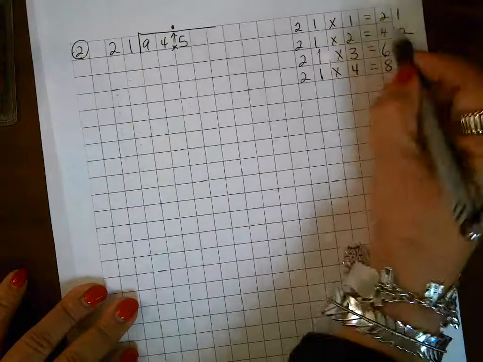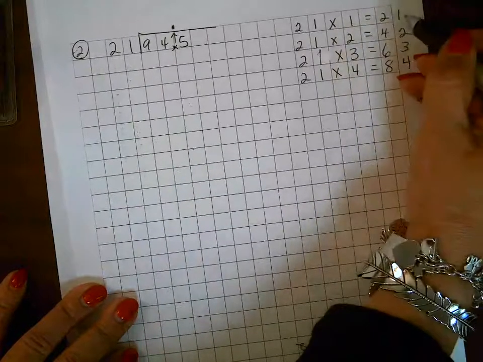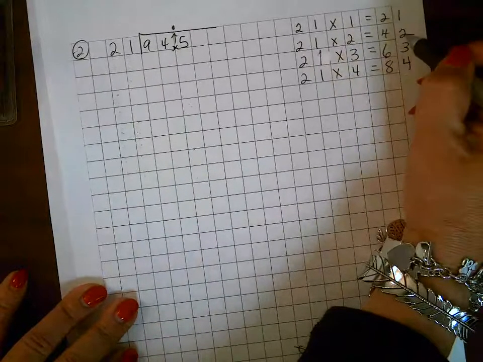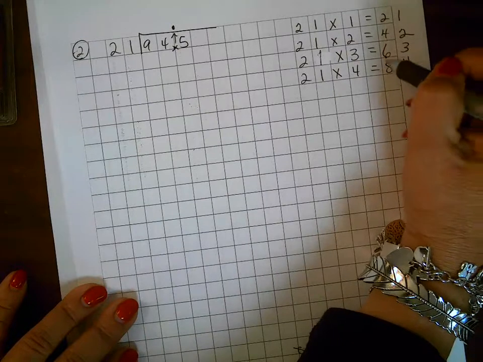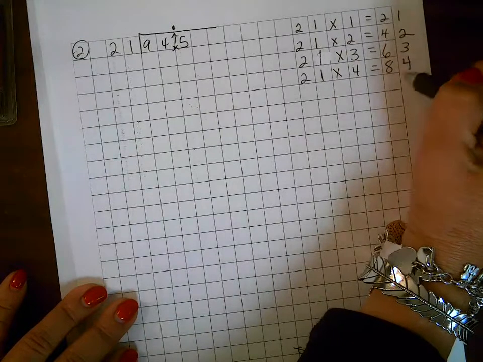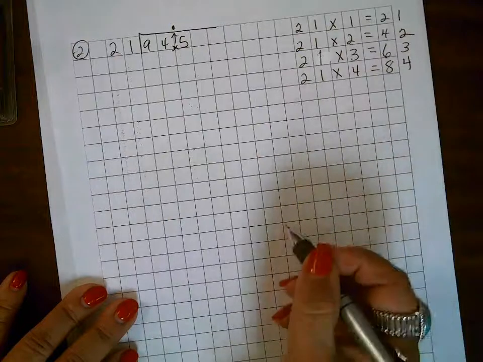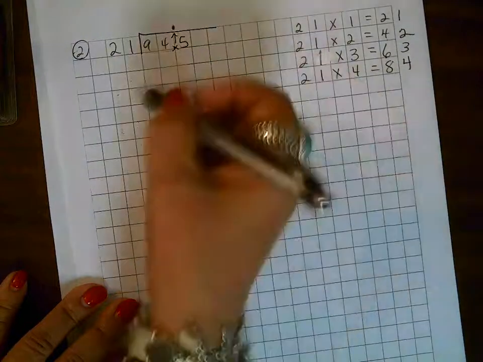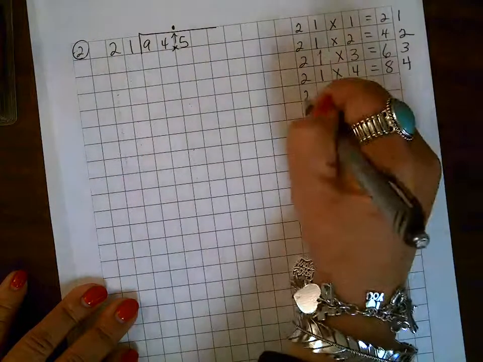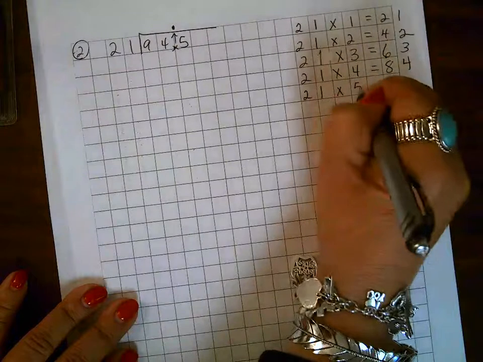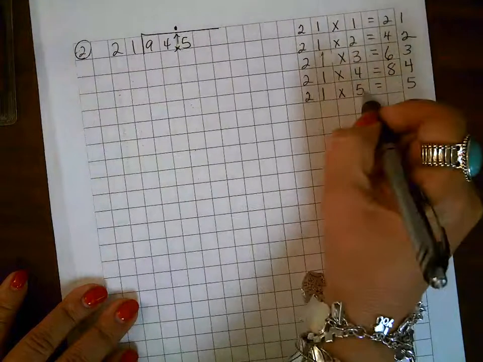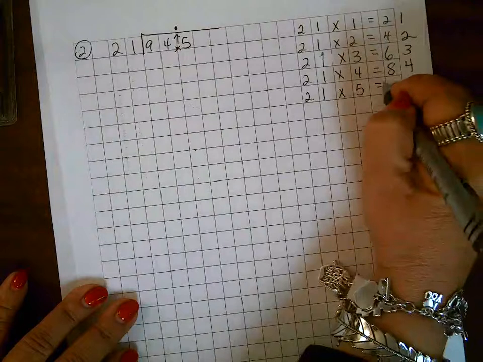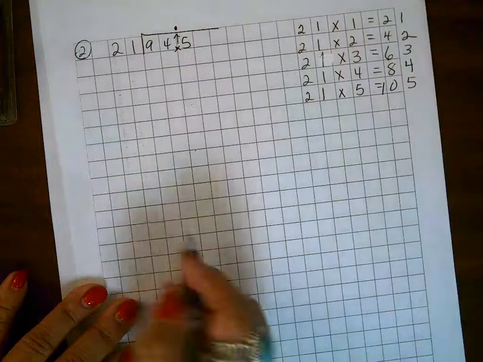All I did is skip count my 21s. 21 added to another group of 21 is 42. Add another group of 21, it's 63. Add another group of 21, it's 84. So you can see the patterns on that one. And I'm going to create another, 21 times 5. 5 times 1 equals 5, it's in the ones. 5 times 2 is 10. So that makes it 105.